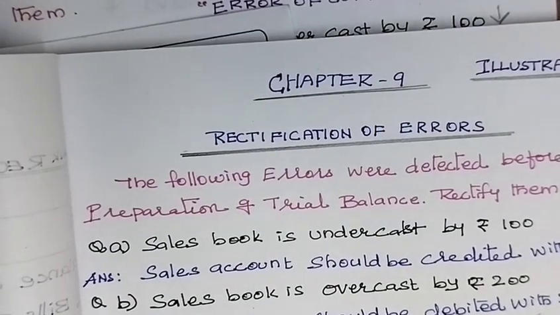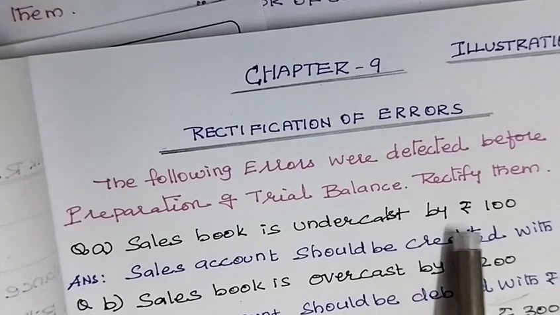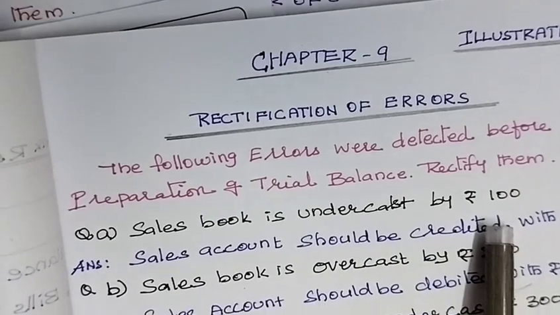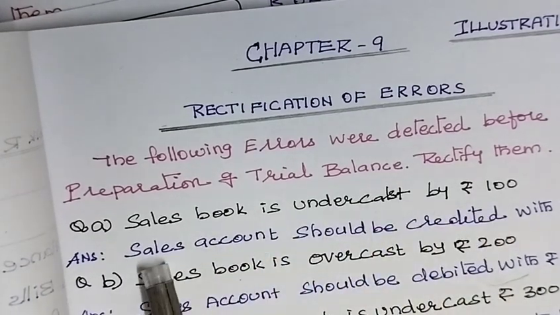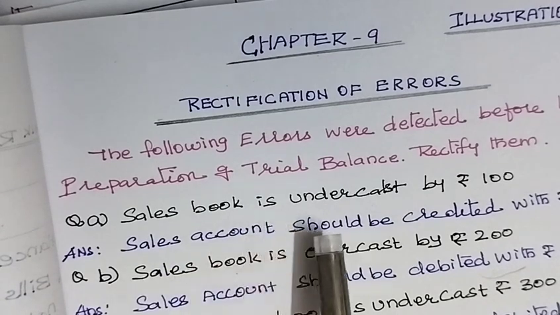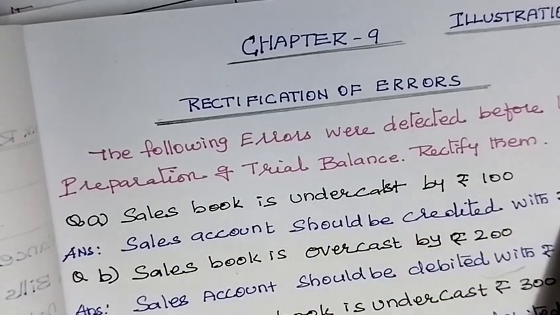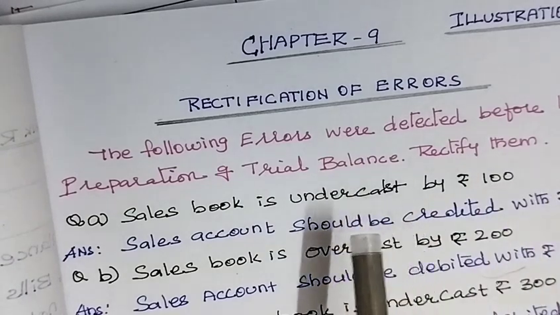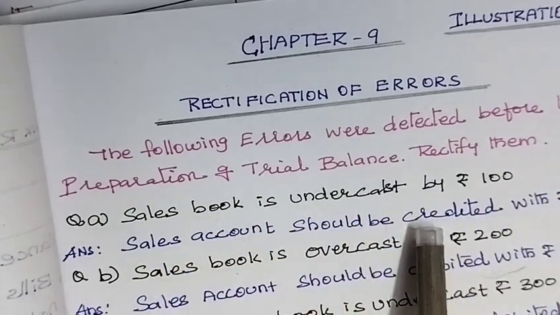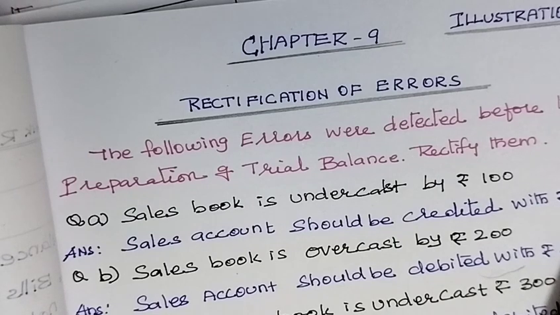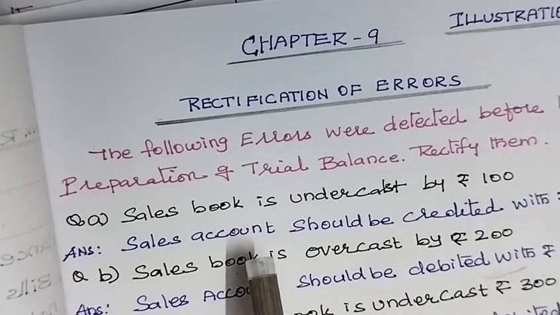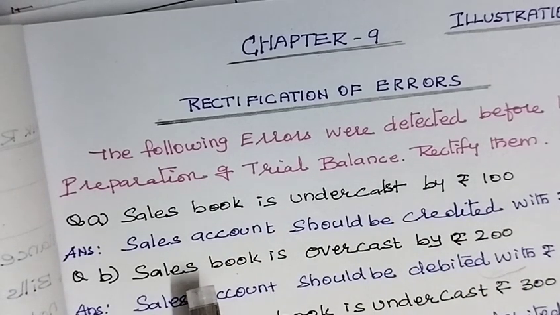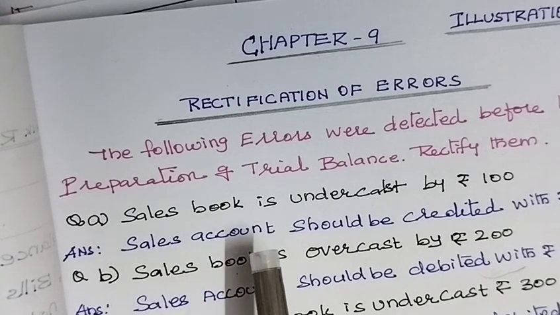What is the question? Sales book is undercast by rupees 100. What is the statement or explanatory note? The answer is: Sales account should be credited with rupees 100. But how can you say sales account should be credited with 100 rupees? I will explain clearly, then only you can easily rectify the given error.